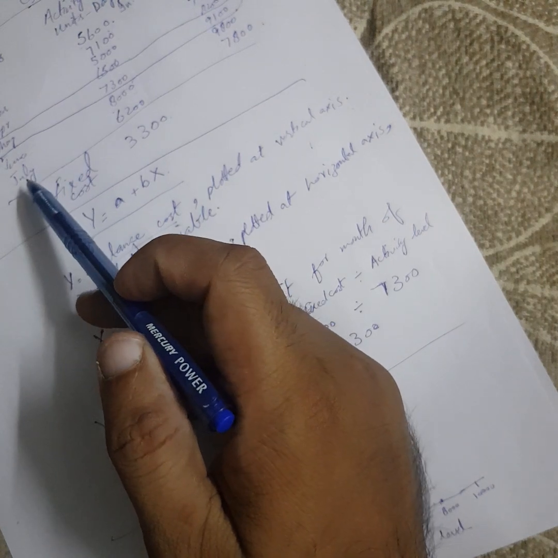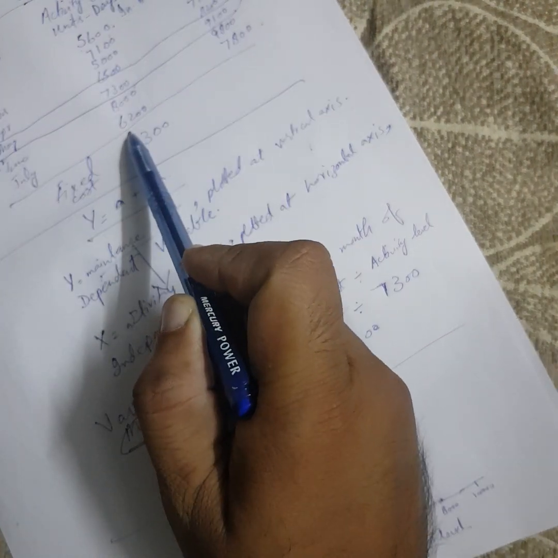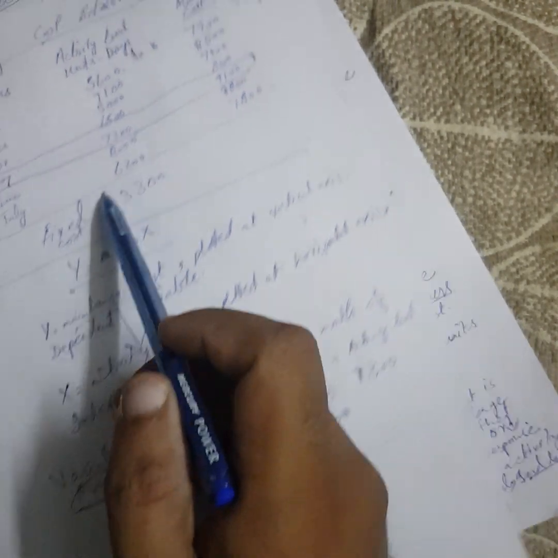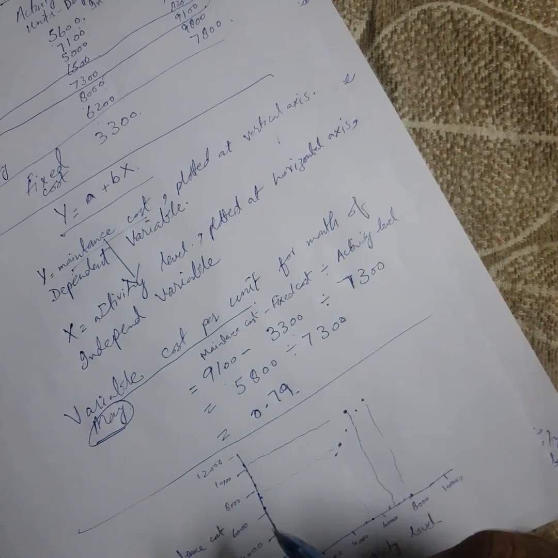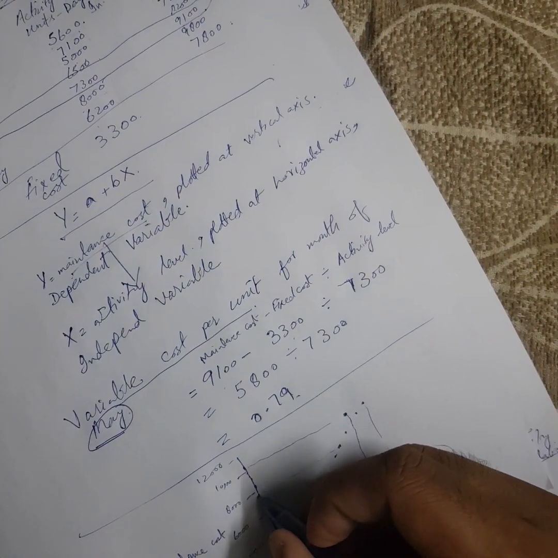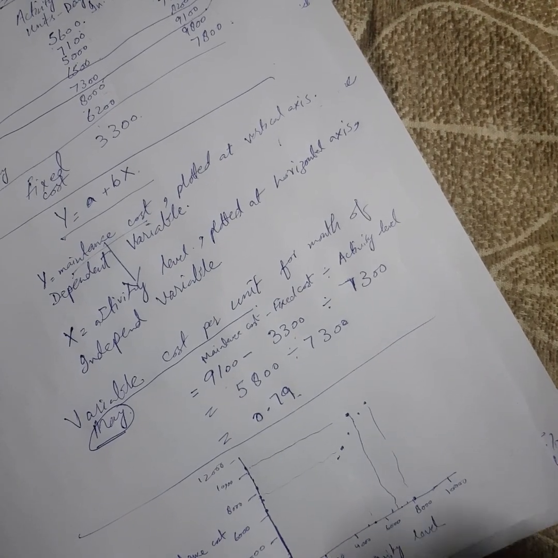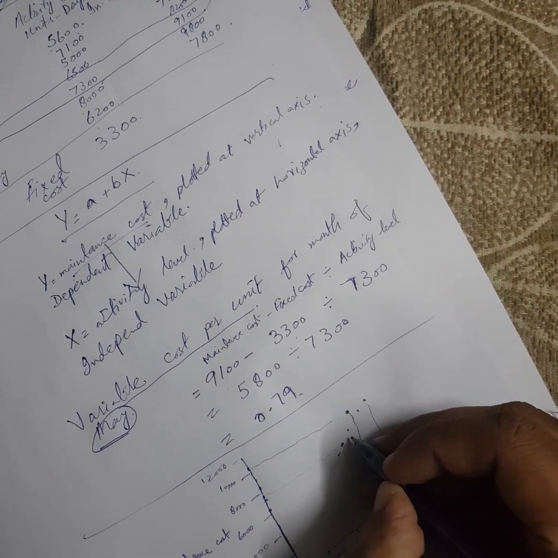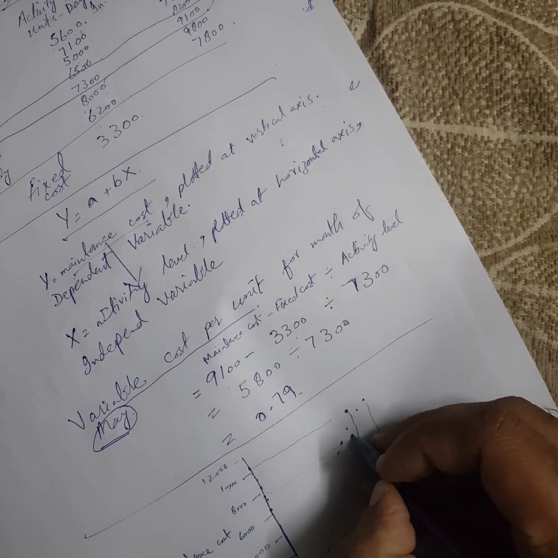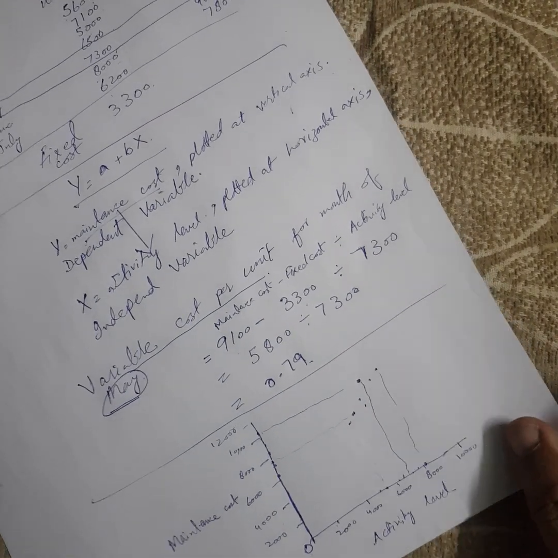Now in July the activity level was 6200 and maintenance cost was 7800. So maintenance cost at 7800 will come here and our activity level will come almost here. If I meet these 2 points, they will meet here. Now we have placed all the dots here.